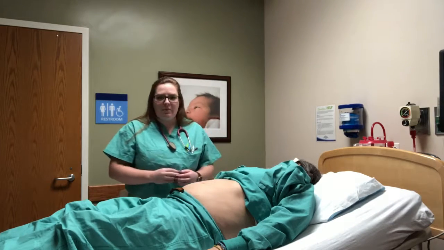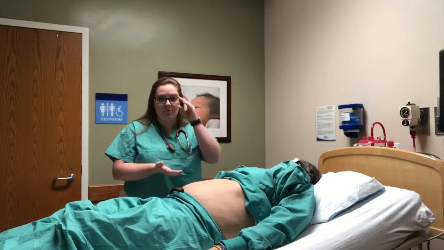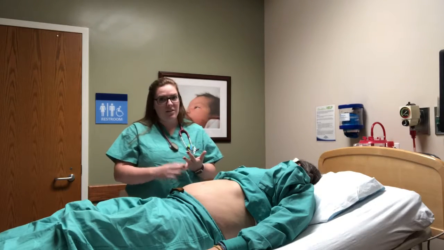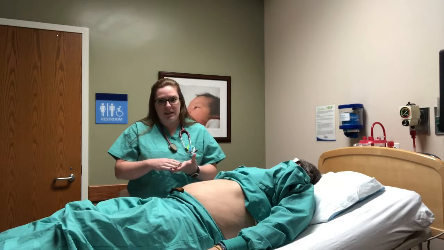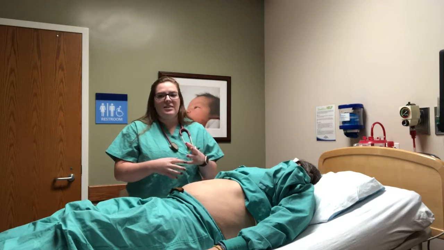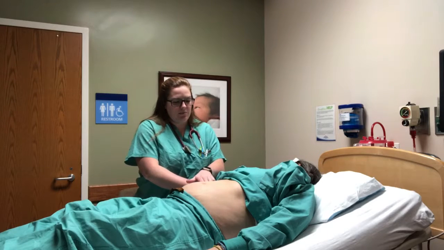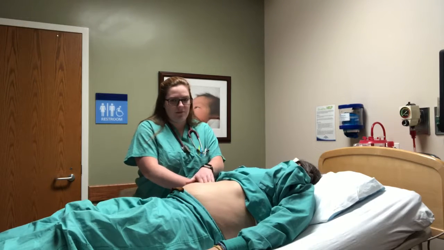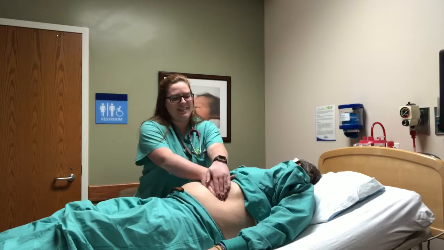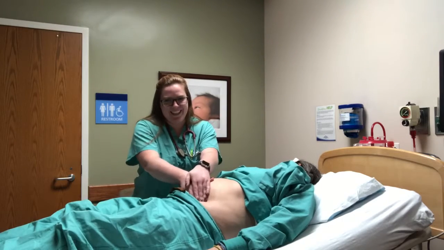And then for deep palpation, you use the palmar surface of your hand, and you compress about 5 to 6 centimeters. You can usually feel the colon, a full bladder, liver borders, and the spleen. And while you're palpating, you want to note any masses, their size and location, or any tenderness, anything like that. So I'm just going to do deep palpation. If I'm pushing too hard, let me know. Deep palpation. I said percussion, but this is deep palpation.